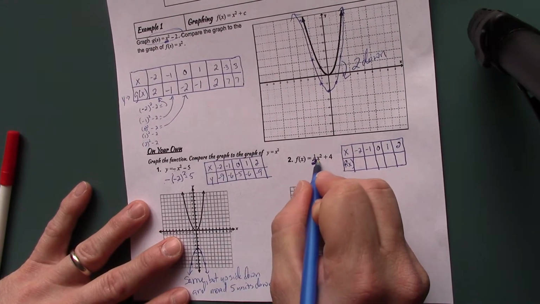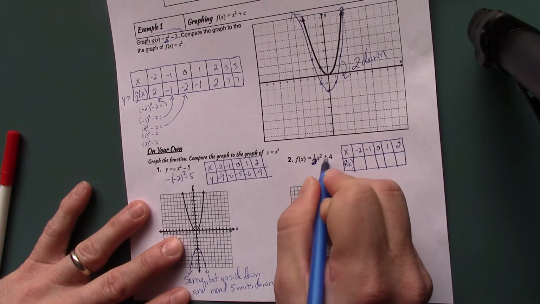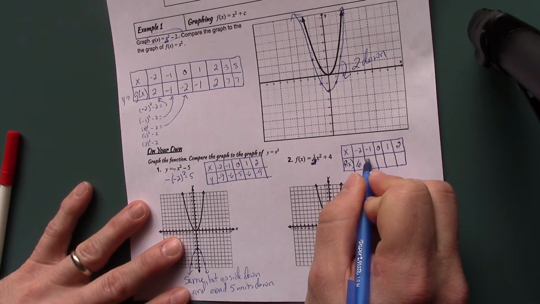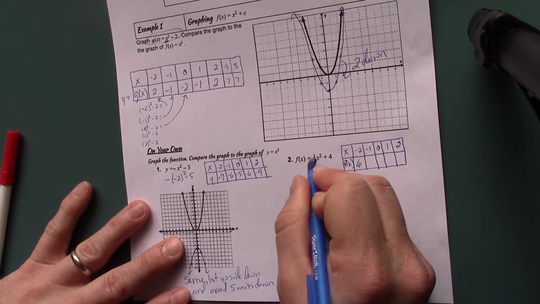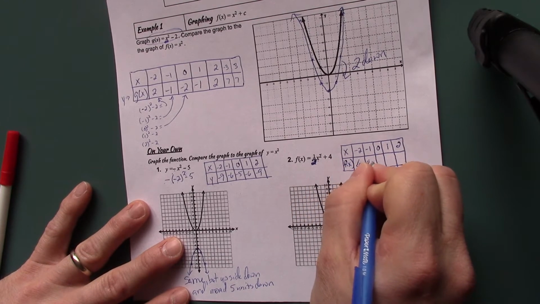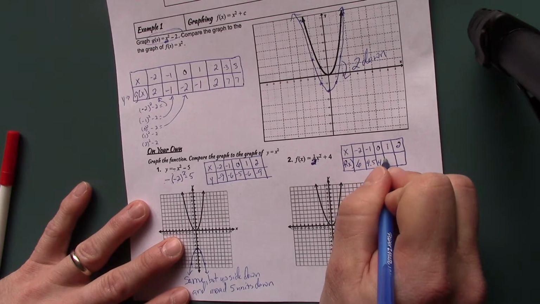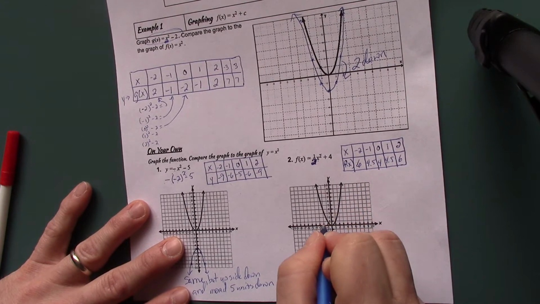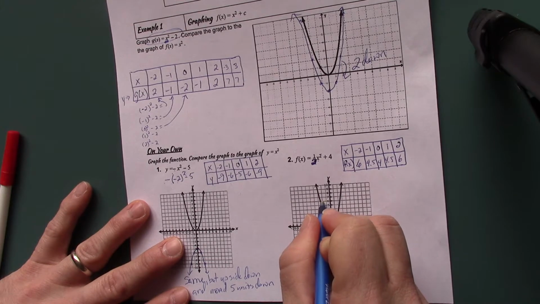When I plug in -2, I square it, I get 4 times a half is 2, plus 4 is 6. When I plug in -1, that's not going to work out as nice. I'm going to get 1 times a half as a half, plus 4 is 4.5. 0, I get 4, and then it repeats itself again. So when I go to do this graph, -2, 6 is way up here.